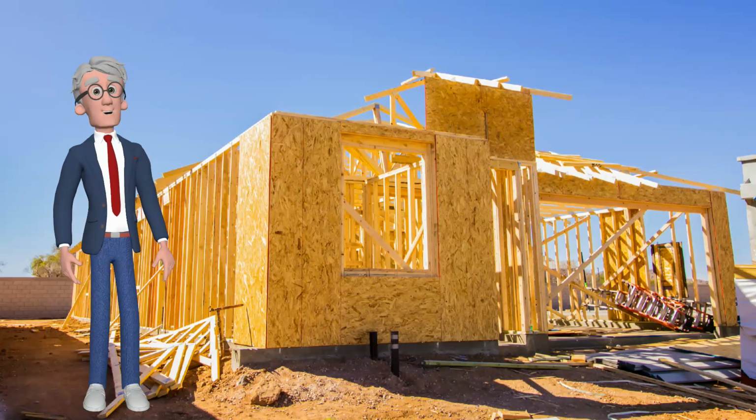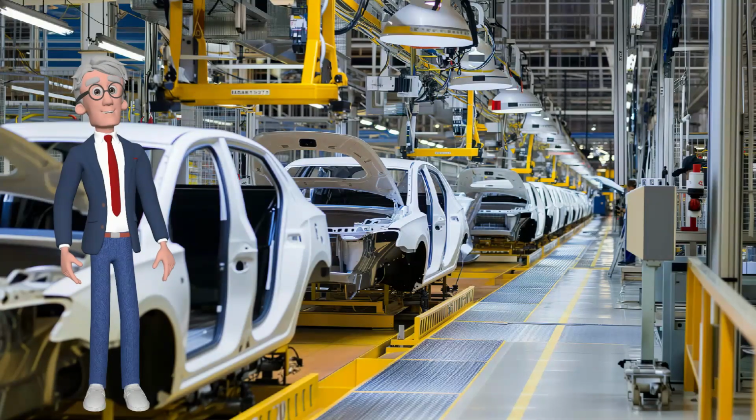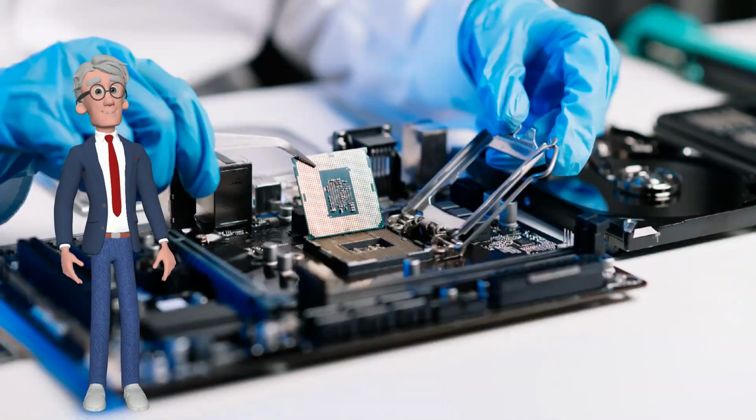What is a manufacturer or construction type of business? A business that tackles the task of actually producing the products and sells to retailers, wholesalers, other businesses, and sometimes directly to the consumer. Examples of manufacturers: home and building construction, car manufacturers, computers.